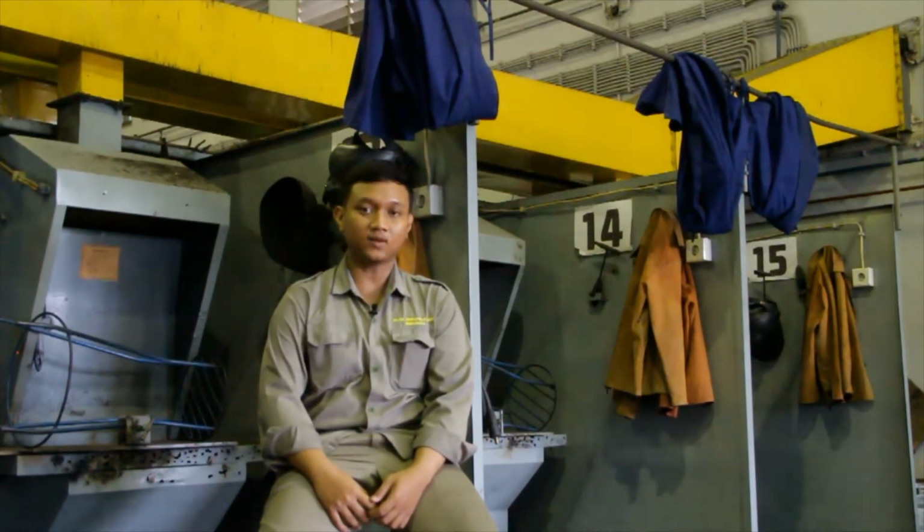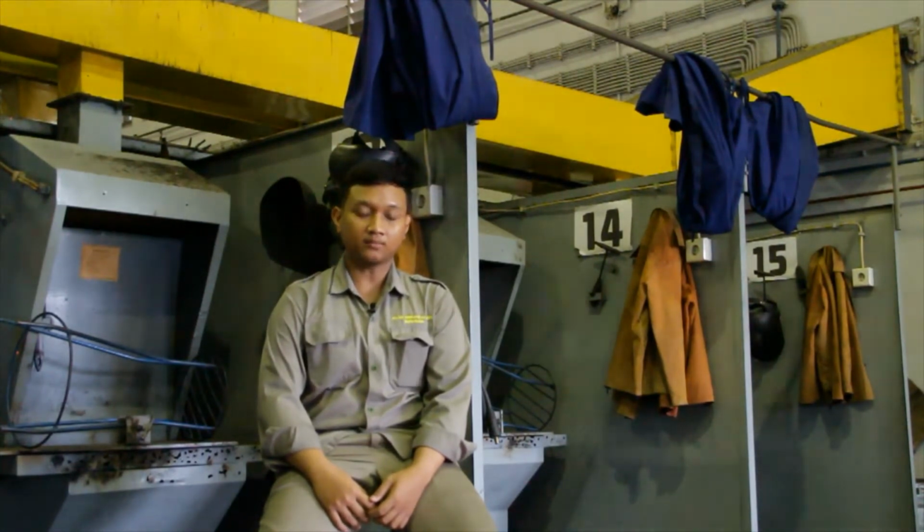And the second is the oxidizing flame. This flame is indicated by the amount of oxygen released being more than acetylene. This flame is usually used for cutting material. And the third is the carburizing flame. This flame is indicated by the amount of acetylene released being more than oxygen. The flame is usually used for heat treatment.